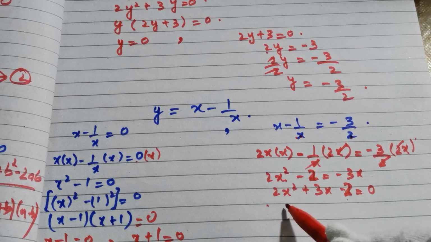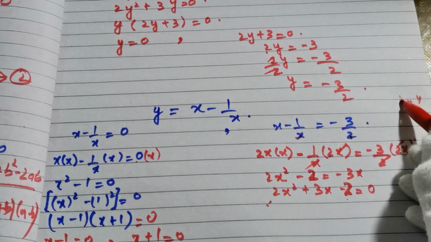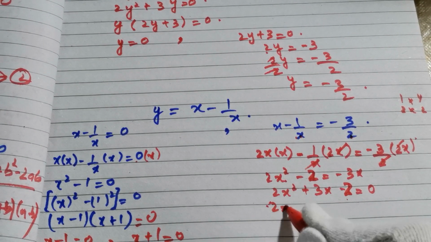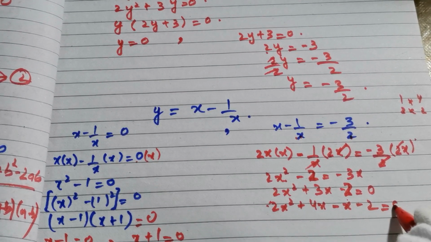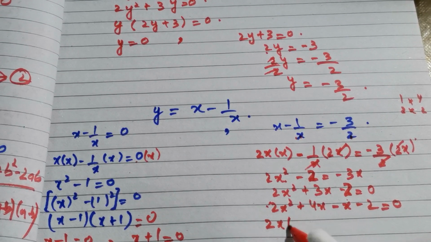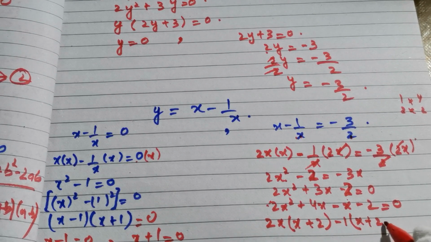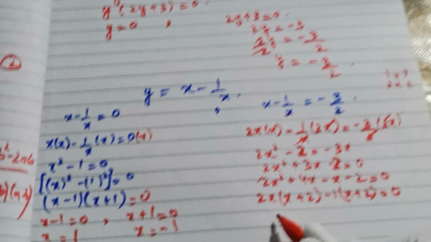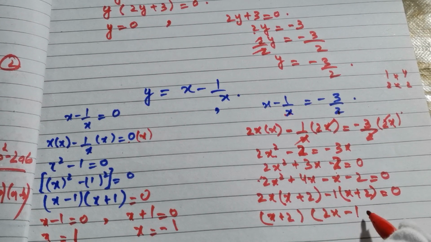So we will factorize by splitting the middle term. 2 times 2 is 4, so 2x square plus 4x minus x minus 2 is equal to 0. 2x is common, x is left plus 2 is left, minus 1 is common, x is left, and minus minus becomes positive 2, is equal to 0. So x plus 2 into 2x minus 1 equal to 0.